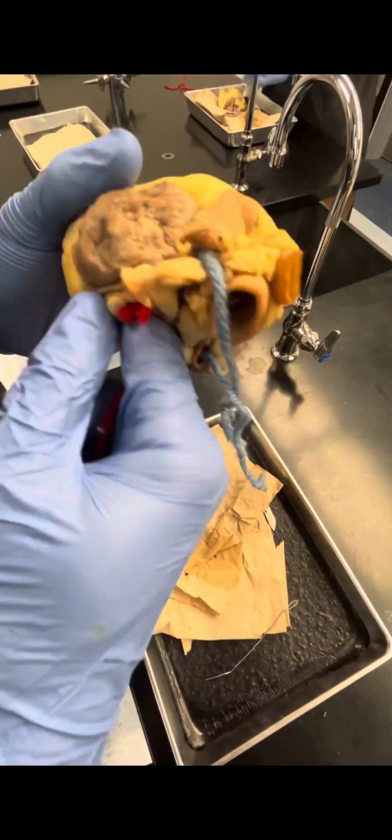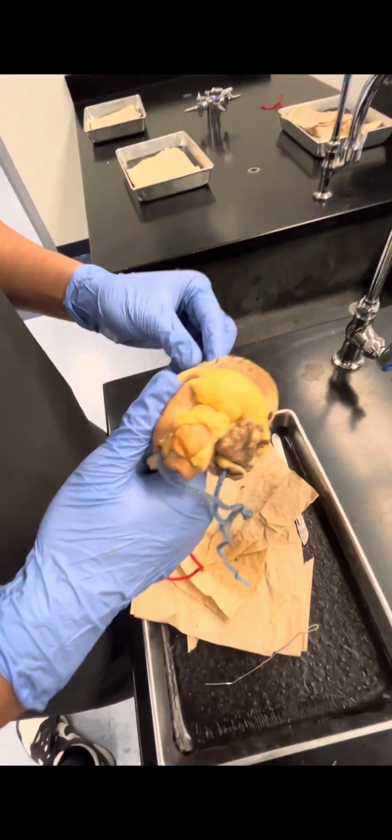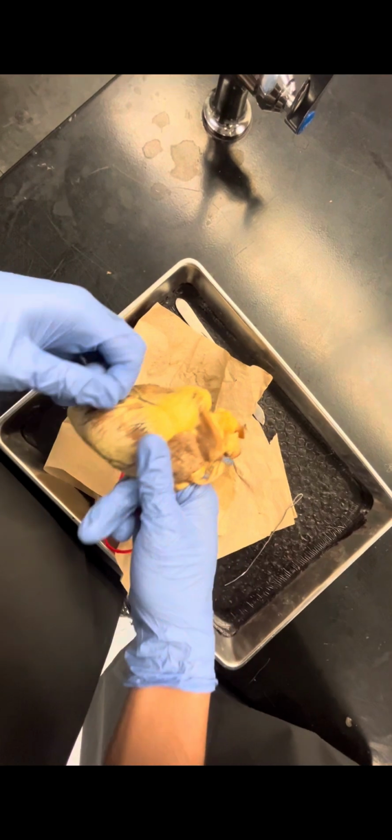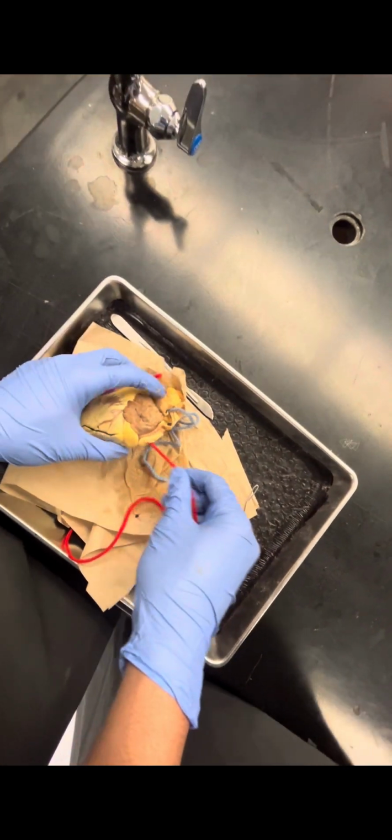Here he's trying to put the red string through the left atrium and the left ventricle in order for it to go through the aorta.